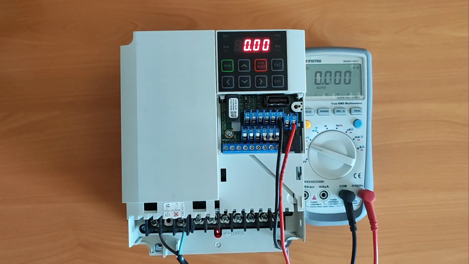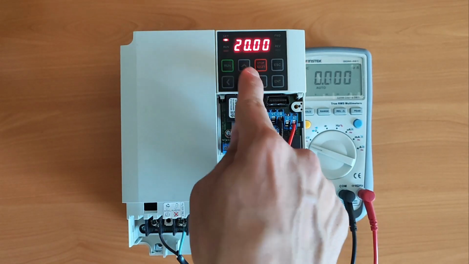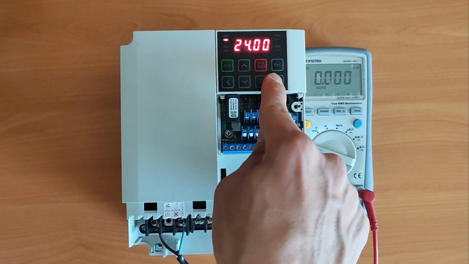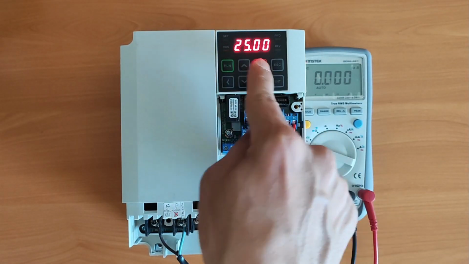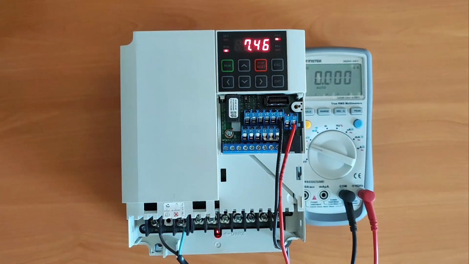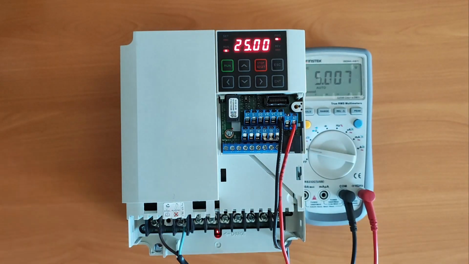So for example, if I give 25 Hz to the inverter, it should give me 5 volts at the output. And I start my inverter. Well, as you can see, my multimeter is now showing us 5 volts.